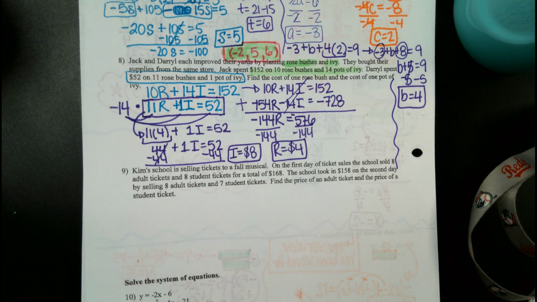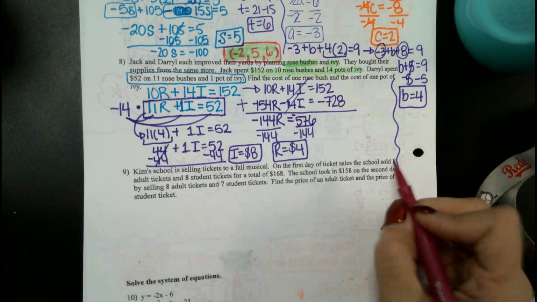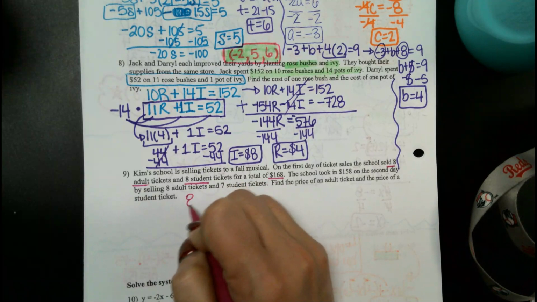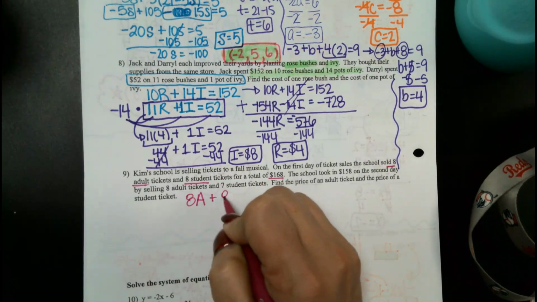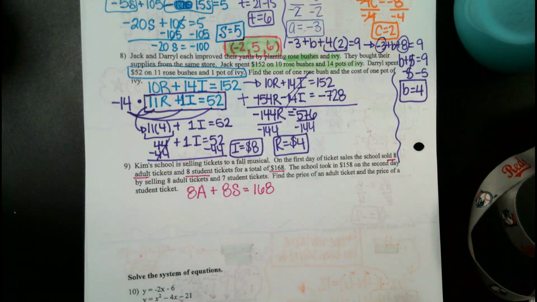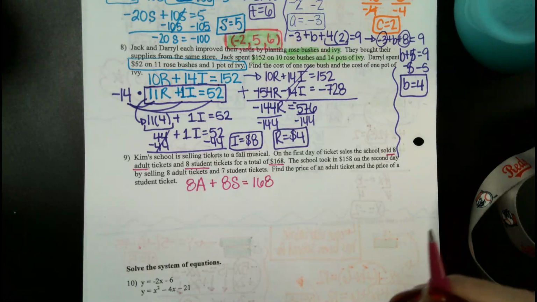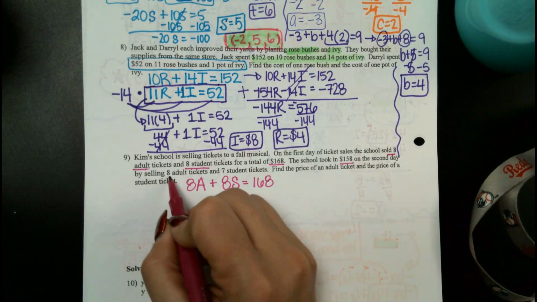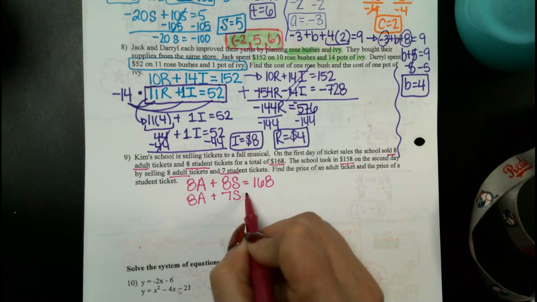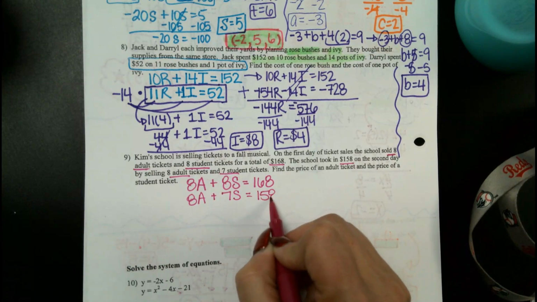I'm going to use A for adult tickets and S for student tickets. A and S. This one's even easier.